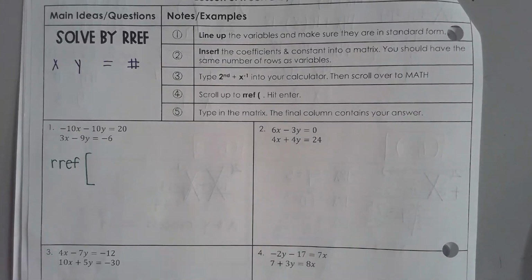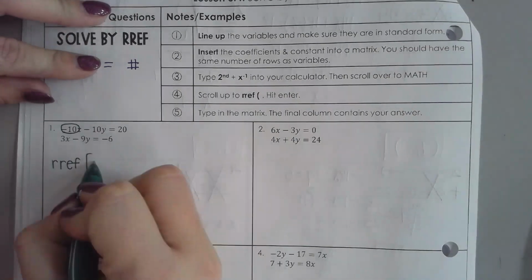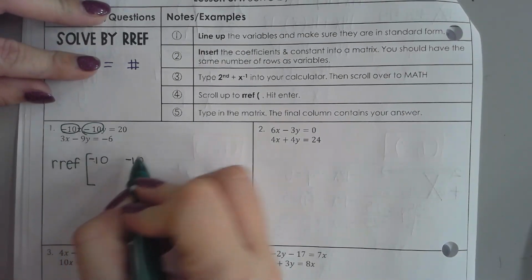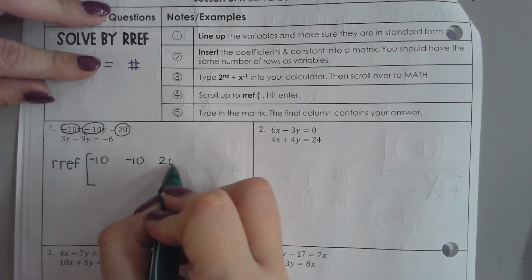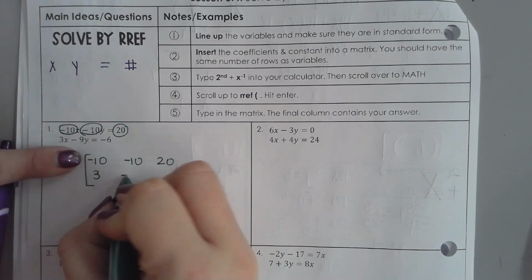All right, and the matrix we're going to use are just these numbers. -10, -10, 20. So we got to put the Y symbol in there? Nope, just the numbers. 3, -9, -6.